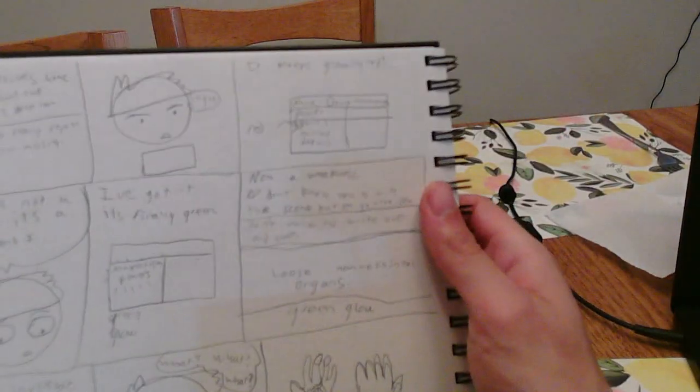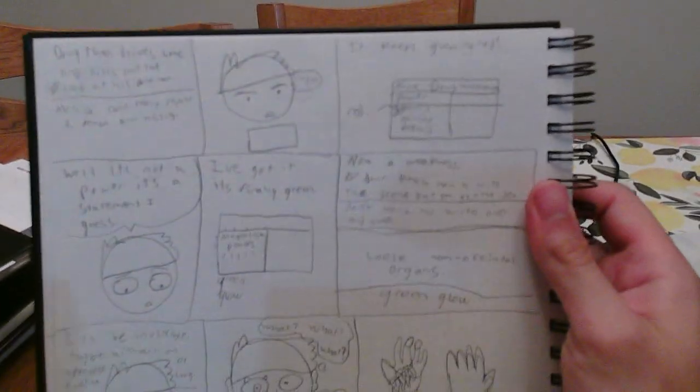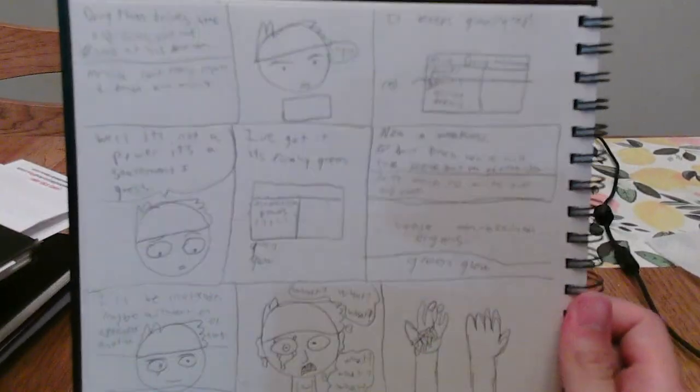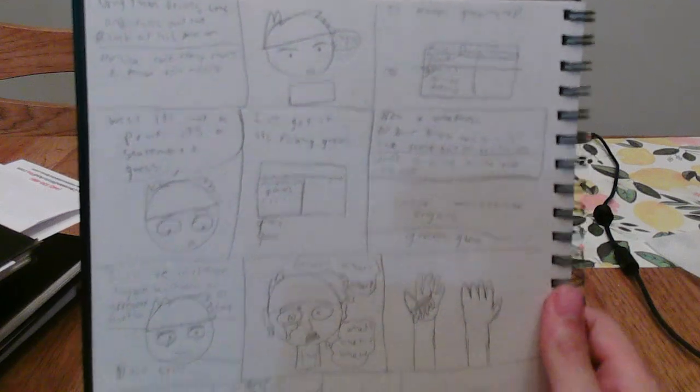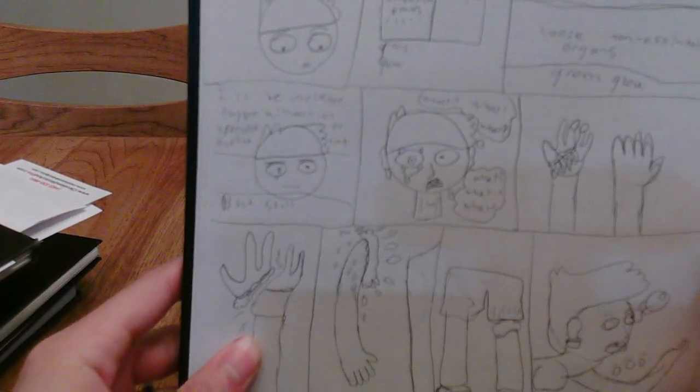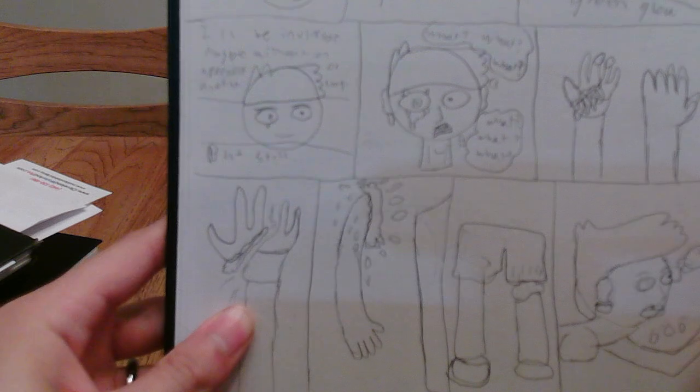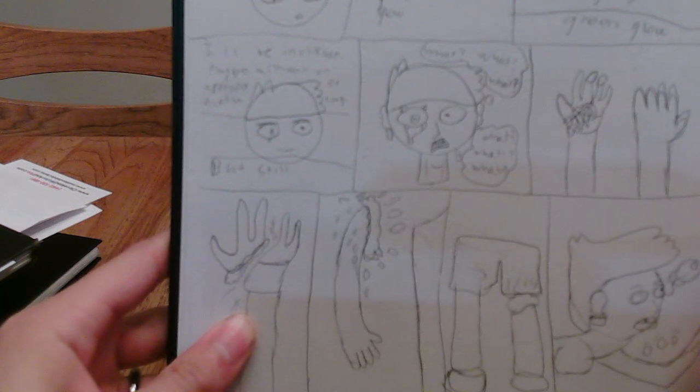Ooh, look, I said don't want to keep rewriting over and over. That statement has aged very well. So I'll be invincible, maybe without an appendix or another lung, but still.